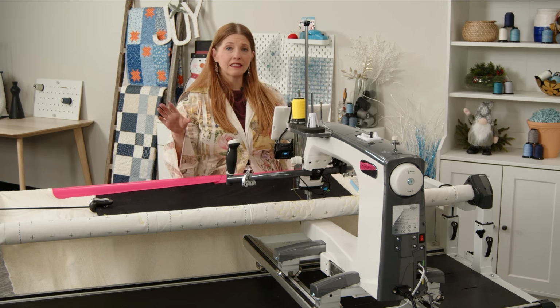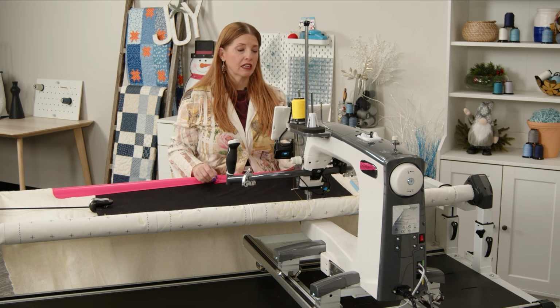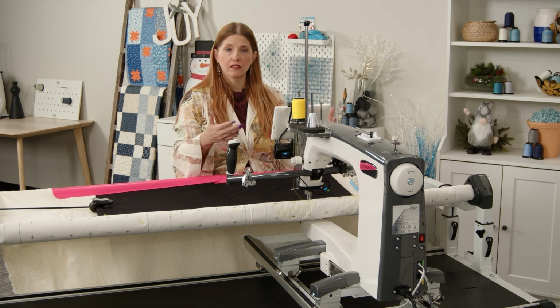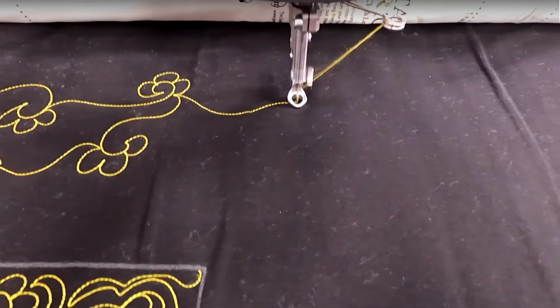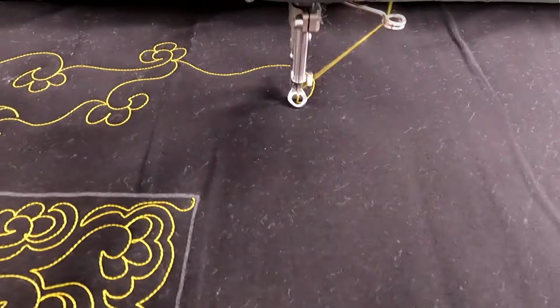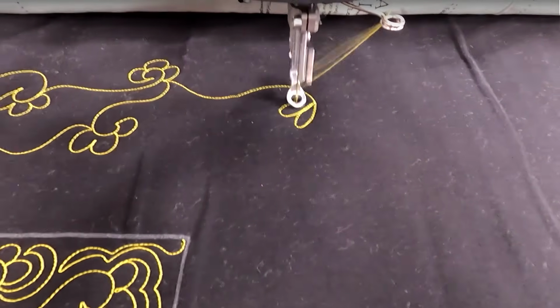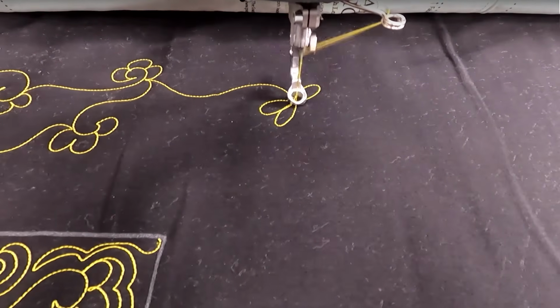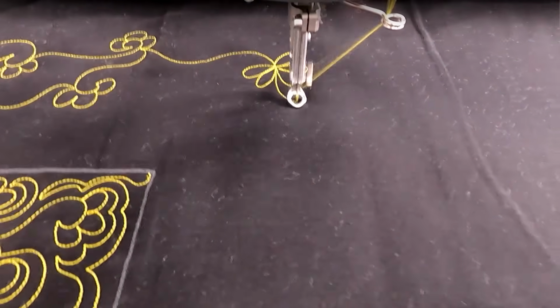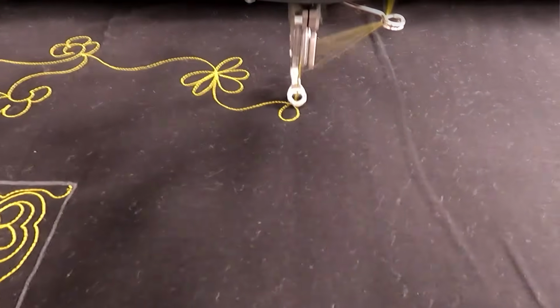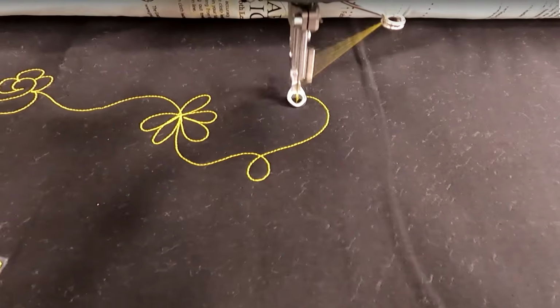Right, so let's practice the daisy chains first. I'm just connecting to the previous meandering flower swirls that I did. So I'm just going to come out. And when I'm ready, that's when I'm going to start to add the elongated petals. You can add loops to change direction if you like.